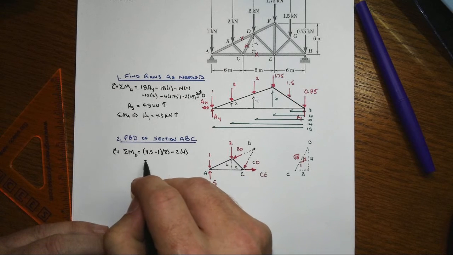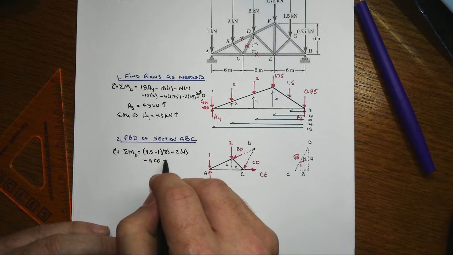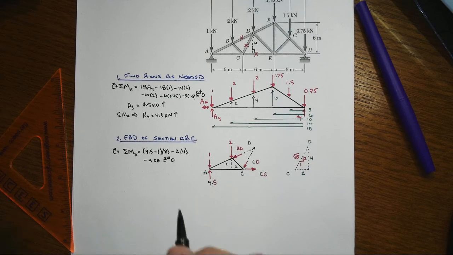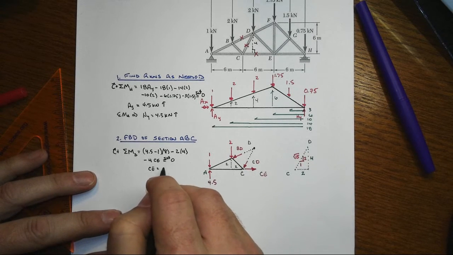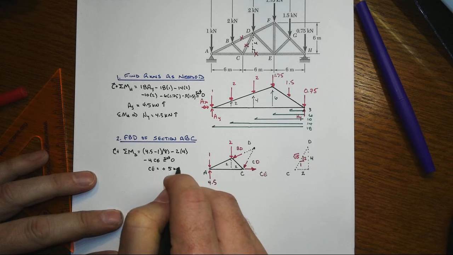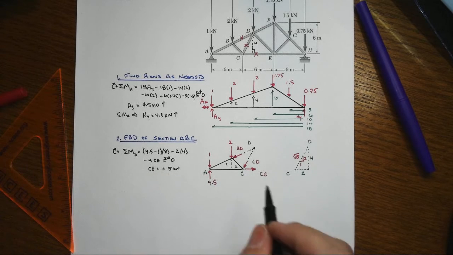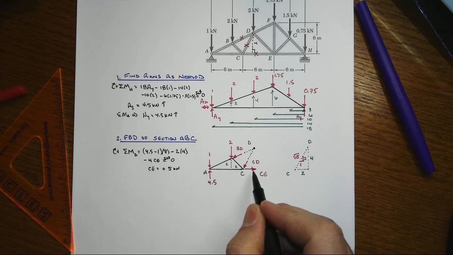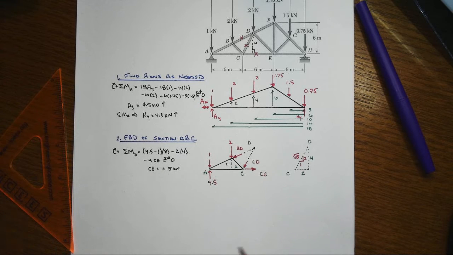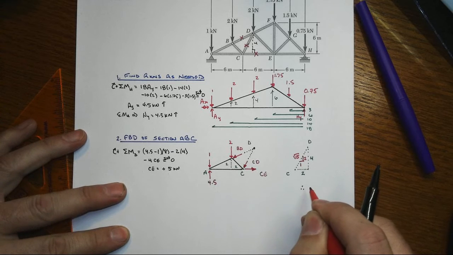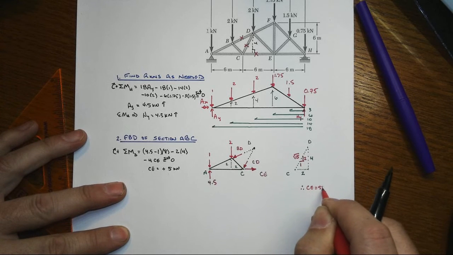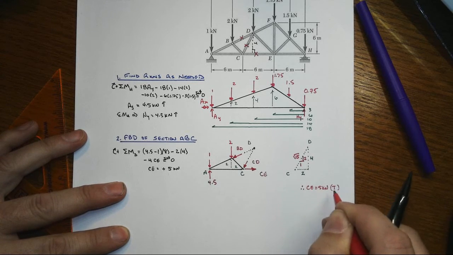So we'll have minus 4 times CE, set that equal to 0, and we'll find that CE equals a plus 5 kilonewtons. The plus means that the way we showed it in the free body diagram is correct, and therefore CE equals 5 kilonewtons in tension.